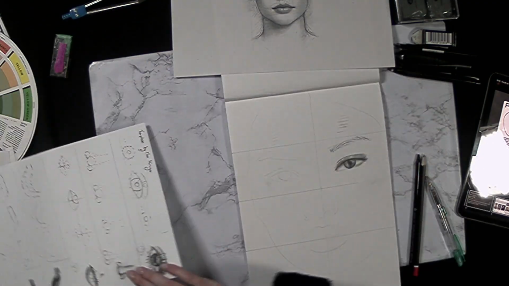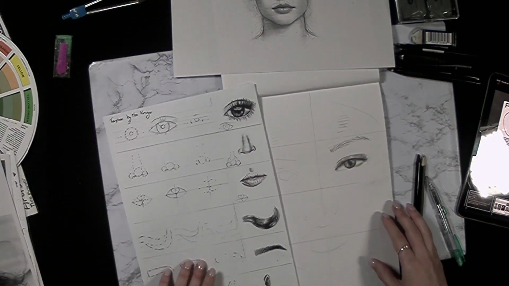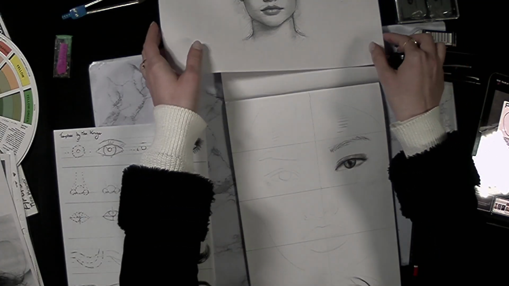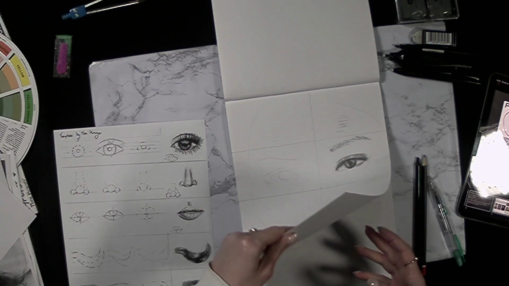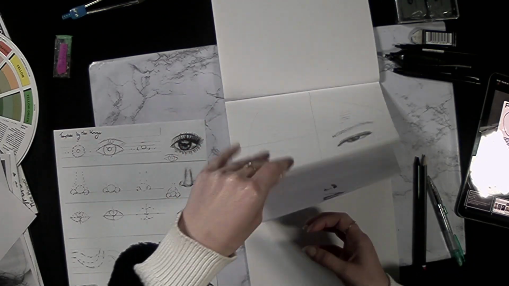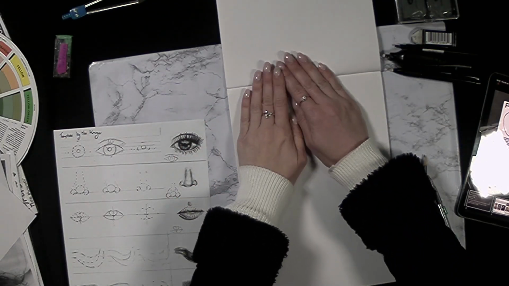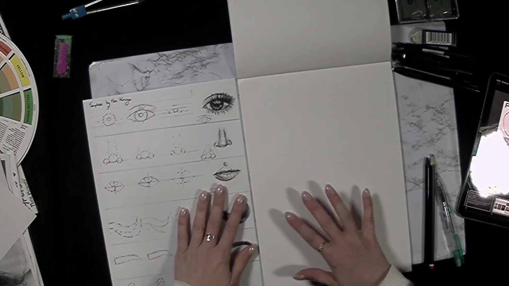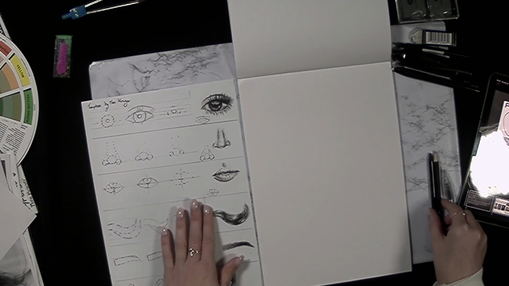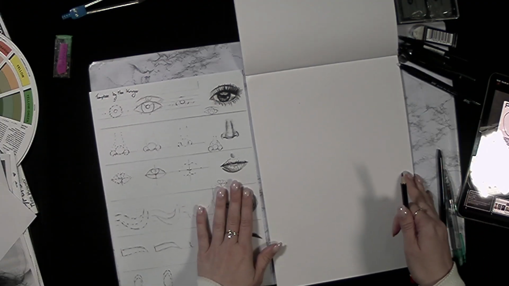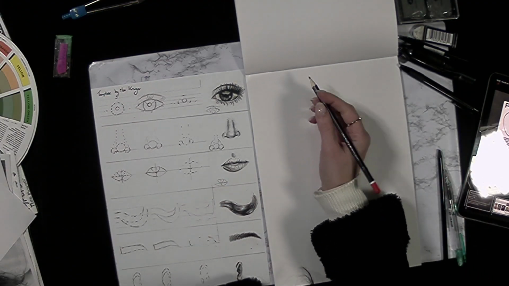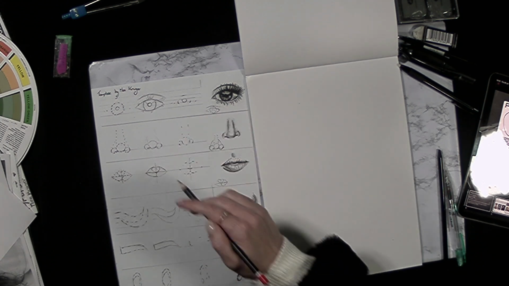So going into this one, I do have this template. I'm just going to start off on a new page. I want you to exercise these and only do the line drawings. So I will put these up for you so you can see.